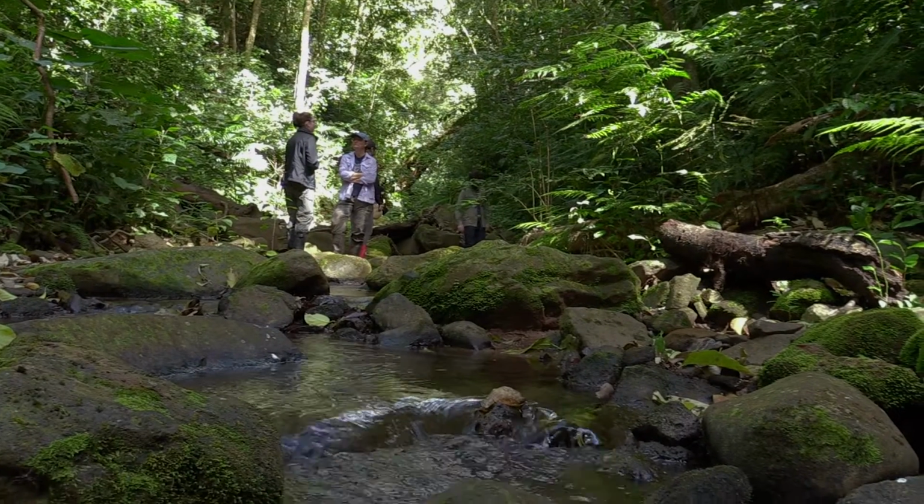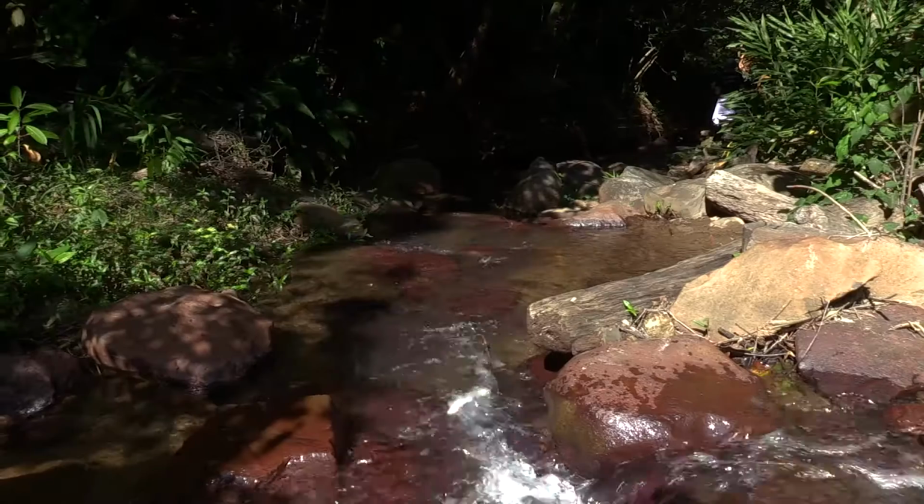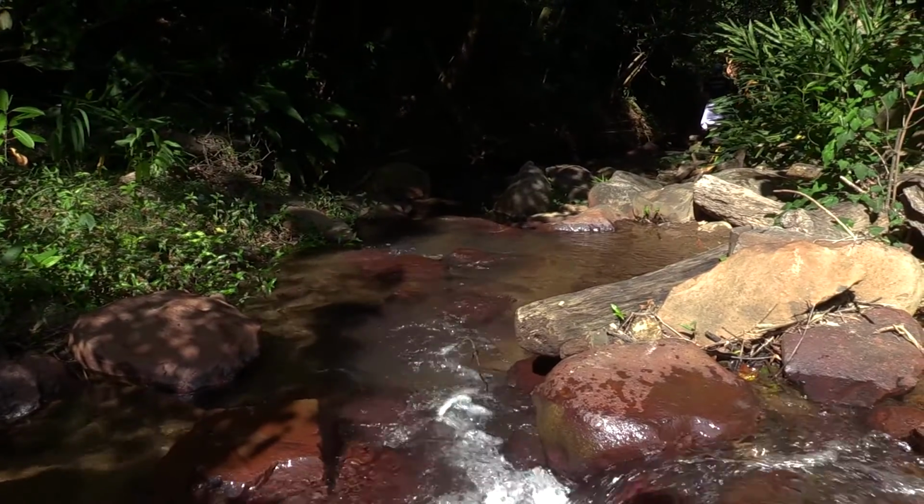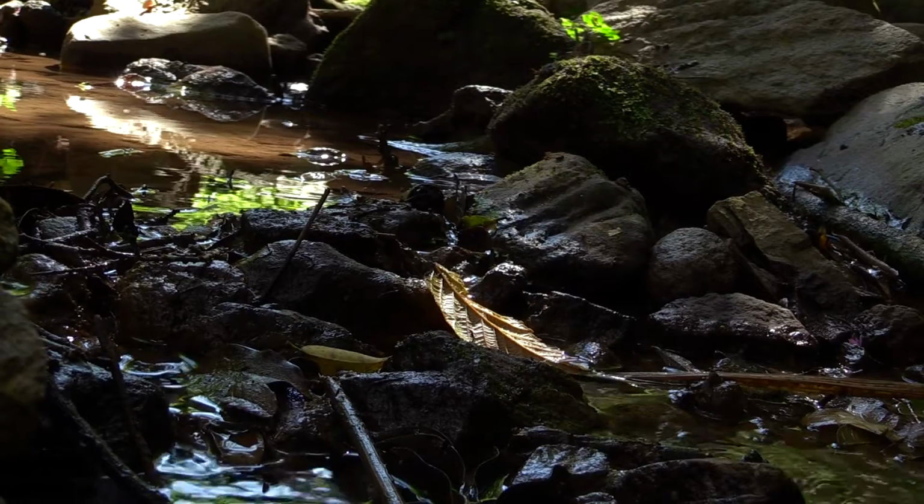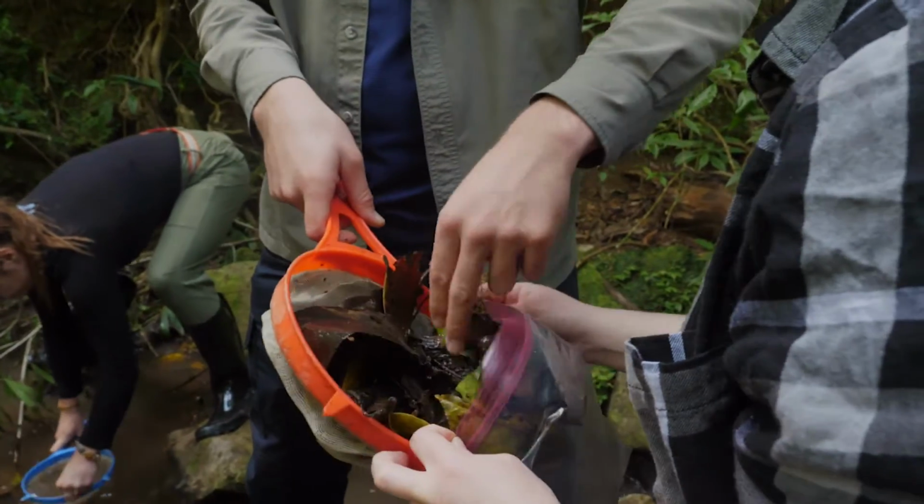Okay, so if you do a study with macroinvertebrates, you go to the river and you have to identify the different microhabitats that are in a river, like flowing areas, slow flowing areas, the different substrates such as leaf packs or rocks and stones, pebbles.